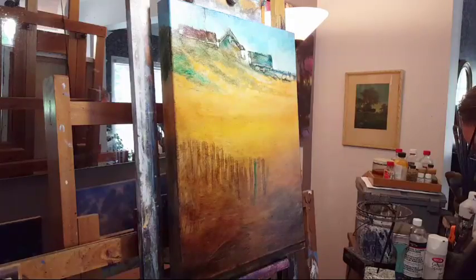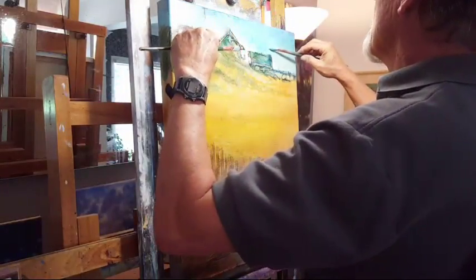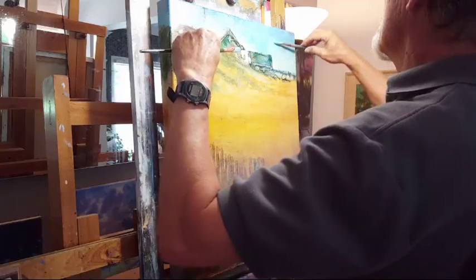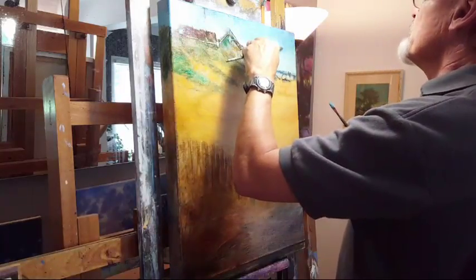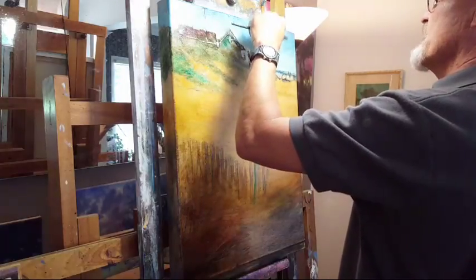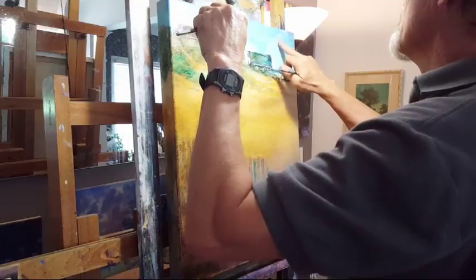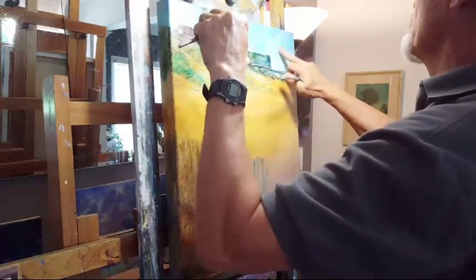Now, I wish I could have shown you how this sky was painted. In a word, the sky is painted layer by layer by layer. What you're looking at in the sky right now is at least 5 different layers of treatment.